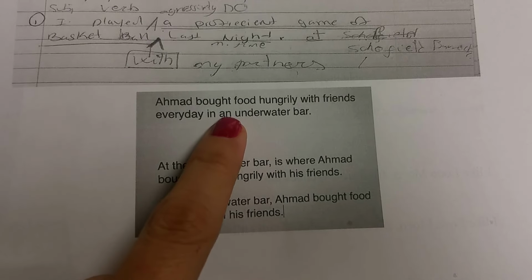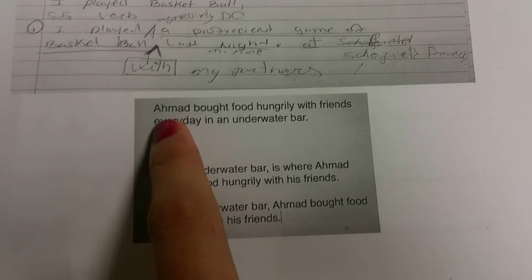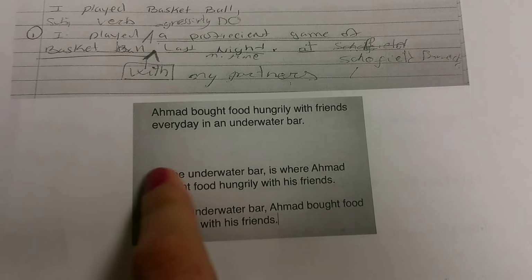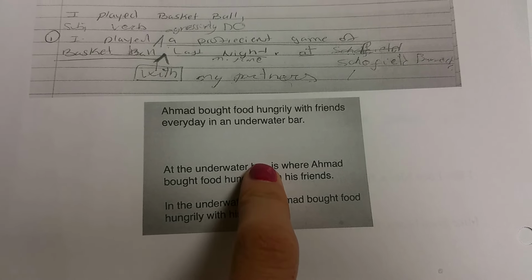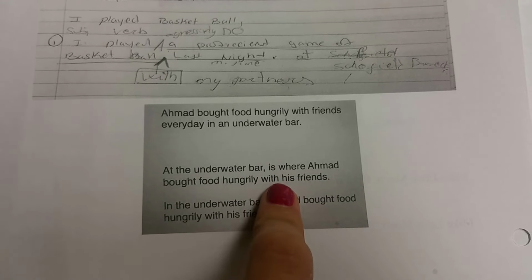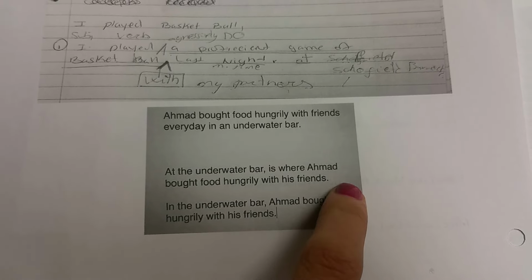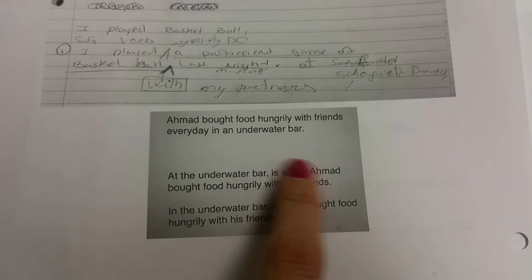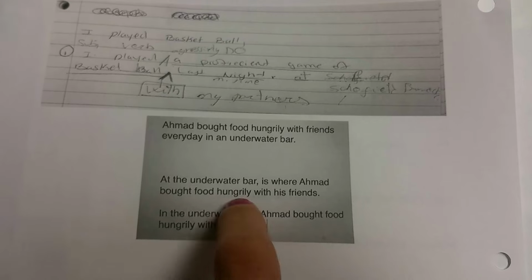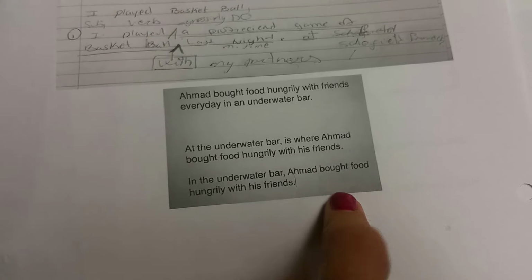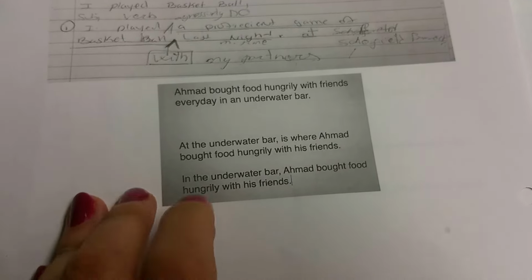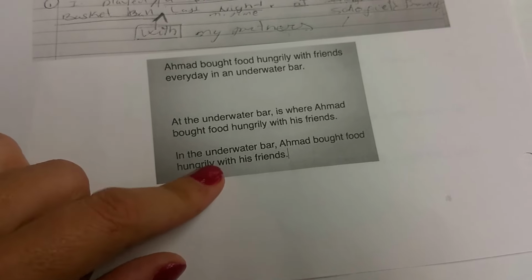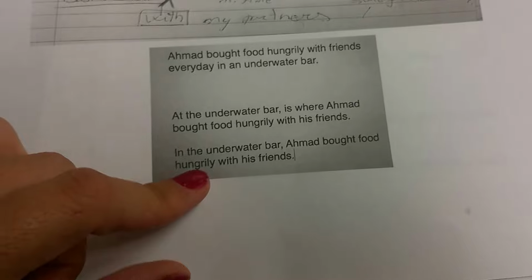For instance, the use as well: Ahmad bought food hungrily with friends every day in an underwater bar. At the underwater bar, comma, Ahmad bought food hungrily with his friends. That's correct, okay? How did he buy it? Hungrily, because he was very, very hungry.